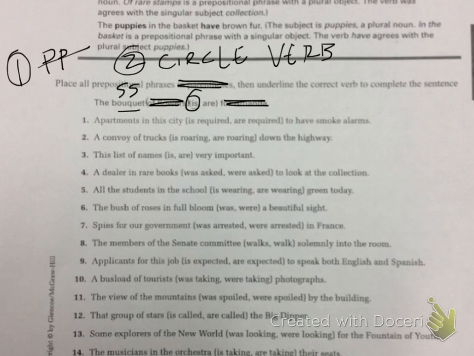Okay, so let's look at number 1. Apartments in the city are required to have smoke alarms. So let's first get rid of the prepositional phrase, in the city, and that's it. So now, instead of city being the subject, it's apartments. And apartments is the subject, and it's plural. So a plural subject gets a plain ending verb. Is ends in S, that's not it. So we want are required.